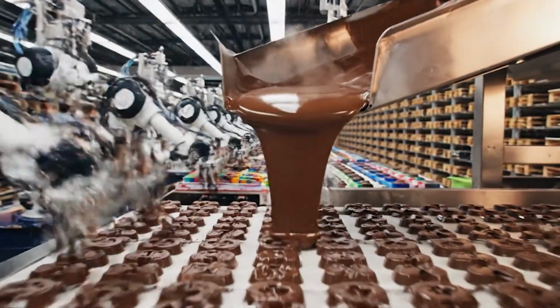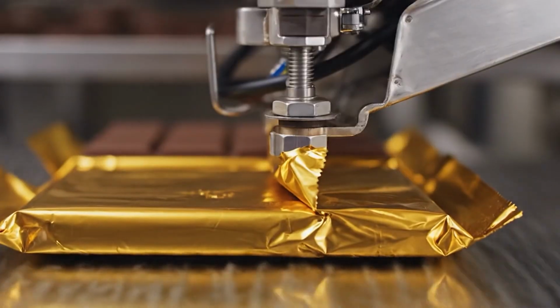From beam to bar, precision at every step.